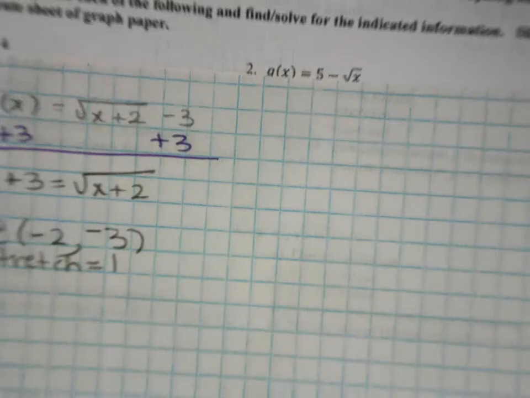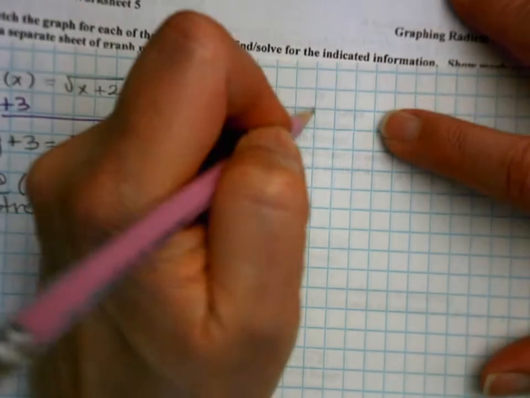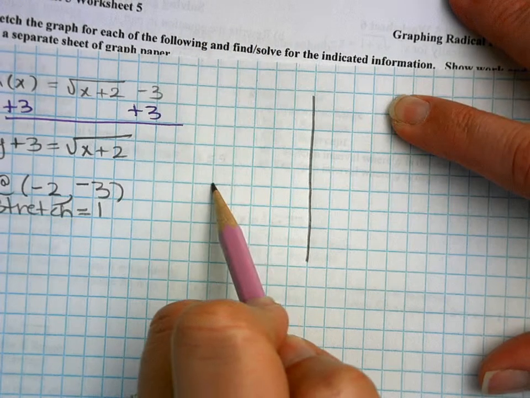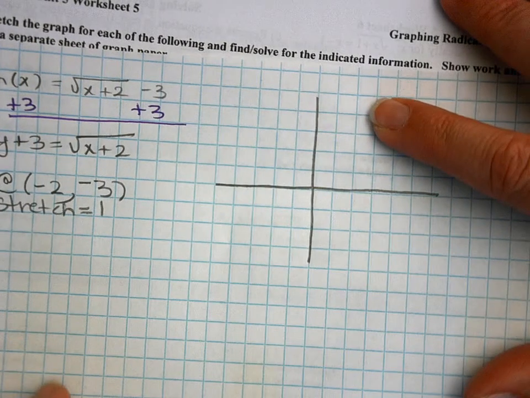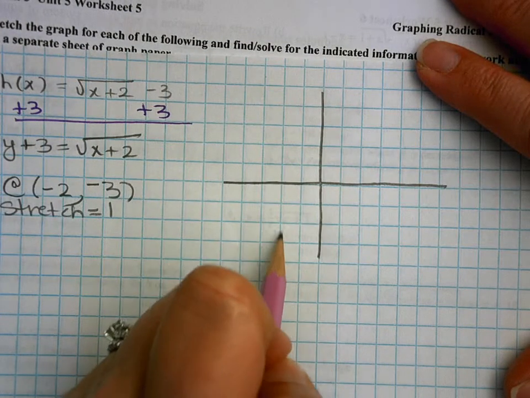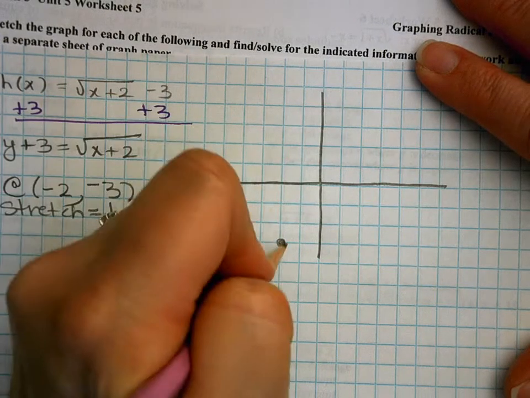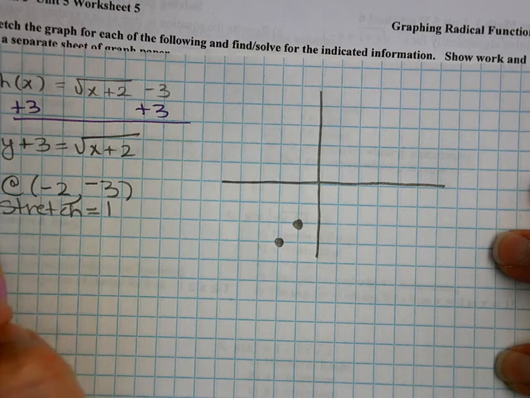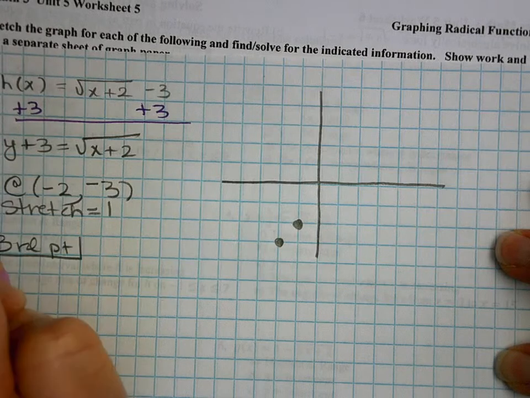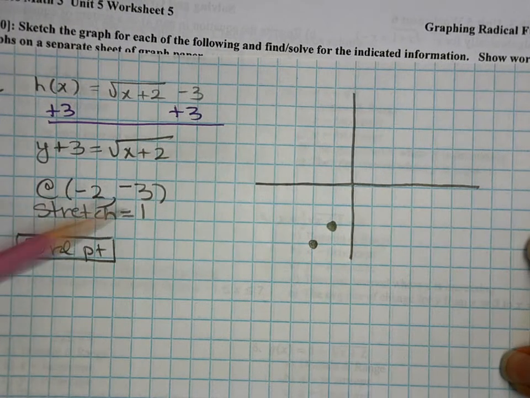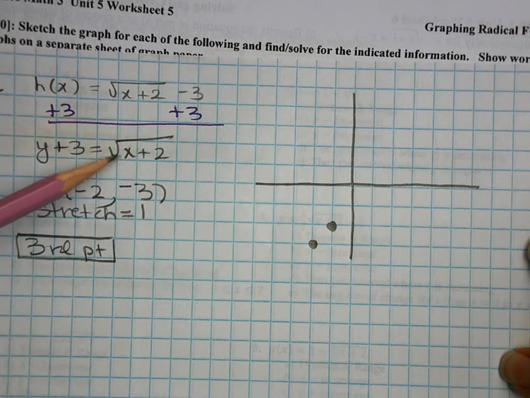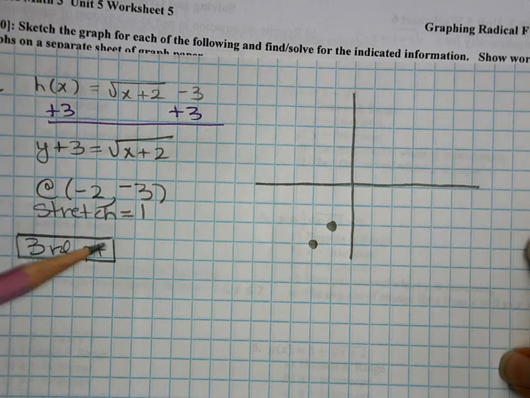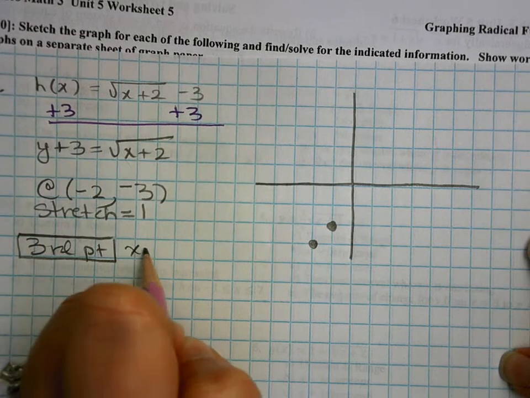Okay, so then I'm going to go ahead and do my graph. So I'm going to go to negative 2, negative 3. And then I have a stretch of 1, so up 1 over 1. And then I need to have a third point for accuracy. So I'm going to let x equal some number that I can take the square root of. If I let x be 1, for example, 1 plus 2 is 3, and I don't know the square root of that. So I'm trying to figure out a value for x that when I add 2, I can square root it. So I'm going to let x equal 2, because 2 plus 2 is 4, and I can square root that.